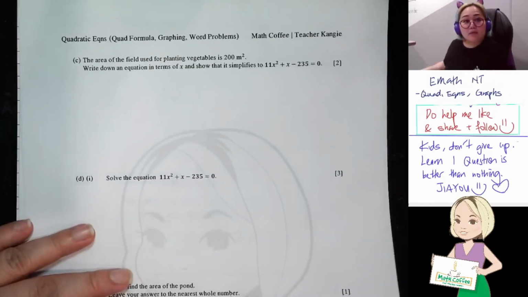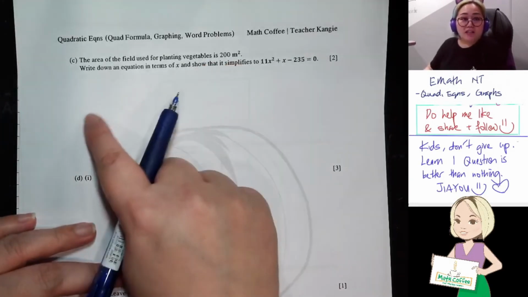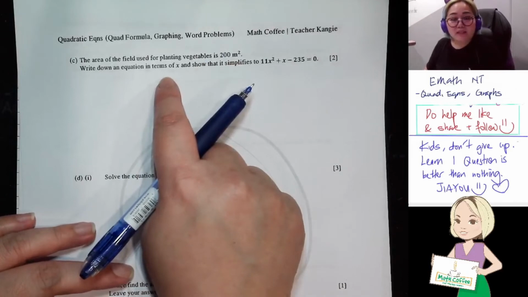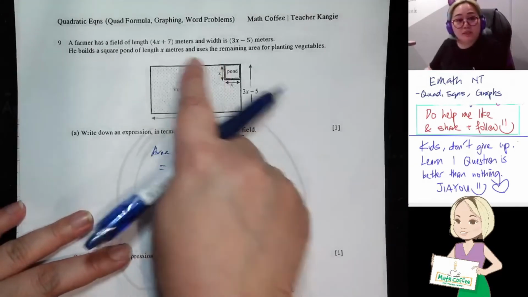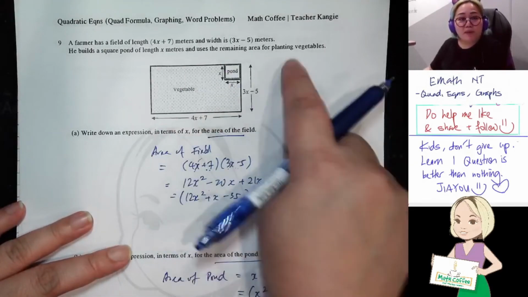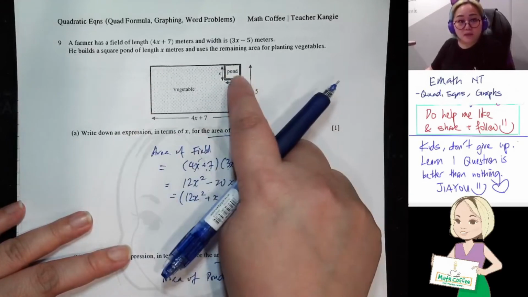Okay, next. Now they tell you the area of the field used for planting vegetables is 200. So they ask you to write down an equation in terms of x and show that it simplifies to the given form. Let's take a look. The vegetable is here. The area for planting vegetables is the whole field area minus the pond.